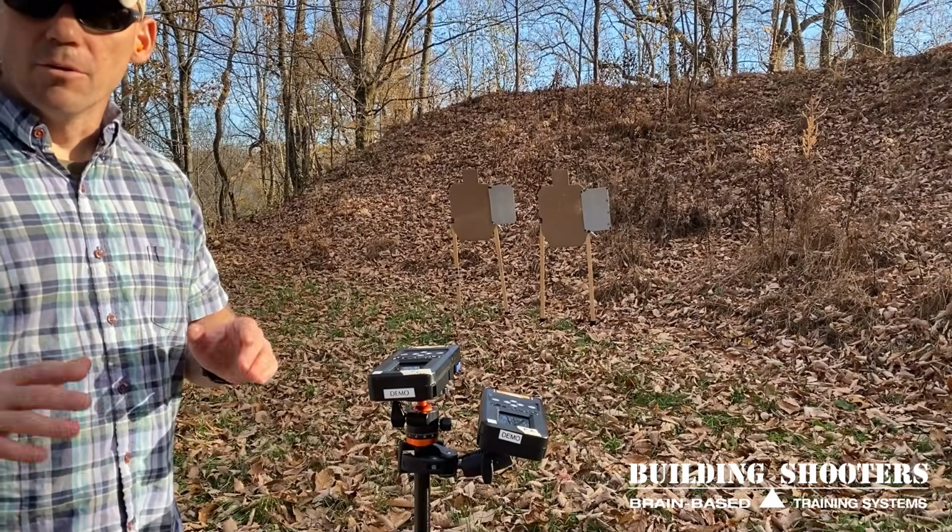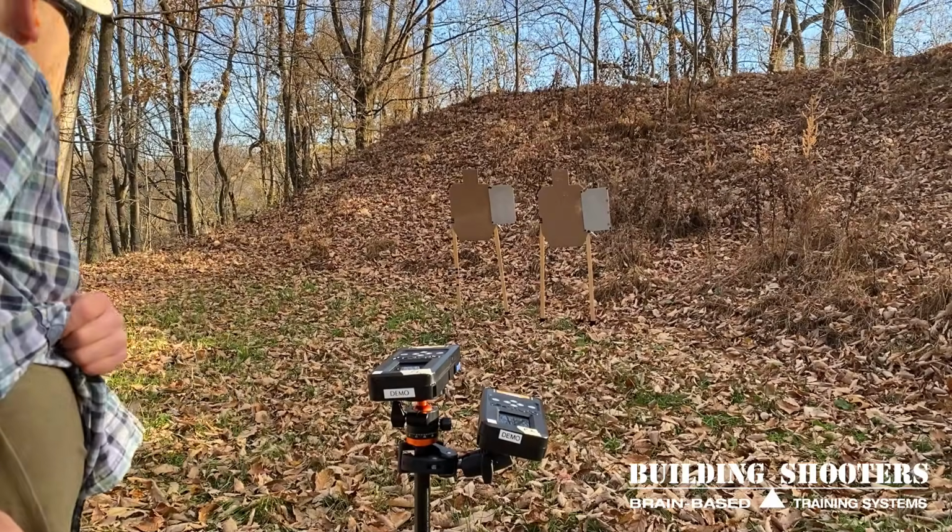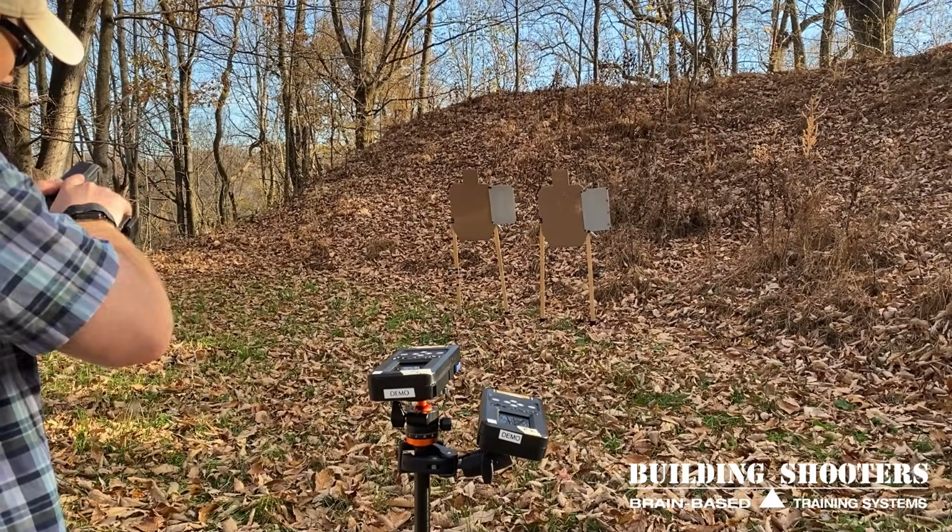Run the next drill. The only thing I have to do is press that one IA button on the right side of the device. Excuse me, left side of the device.